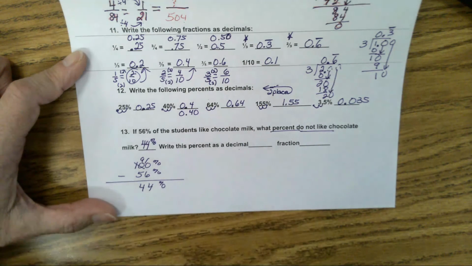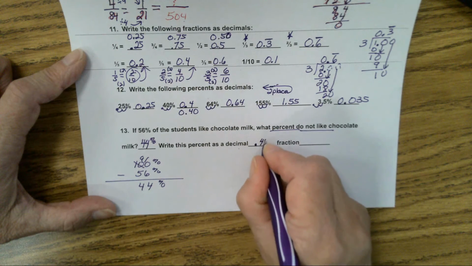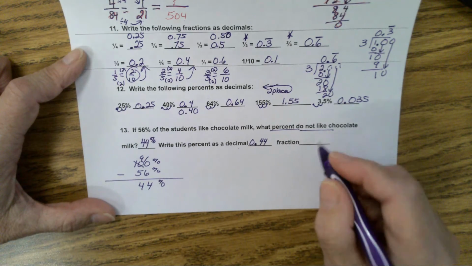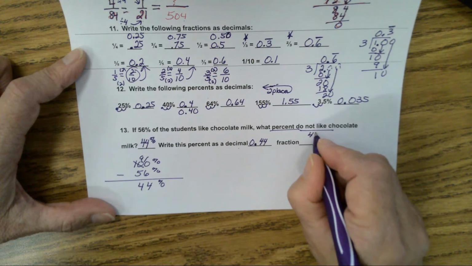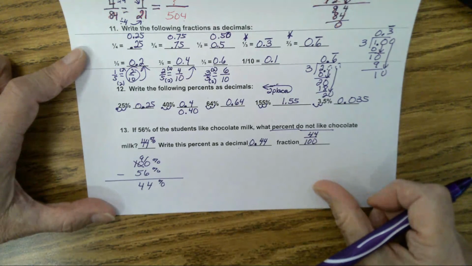What's 44% as a decimal? 0.44. And what will it be as a fraction? You put 44 over 100, right? And will that simplify?